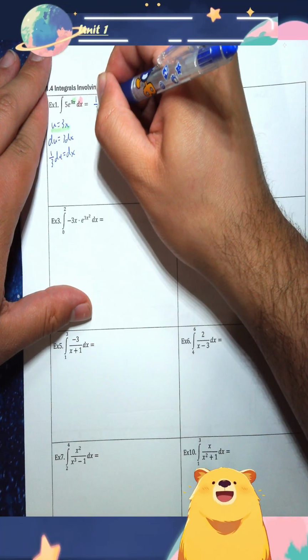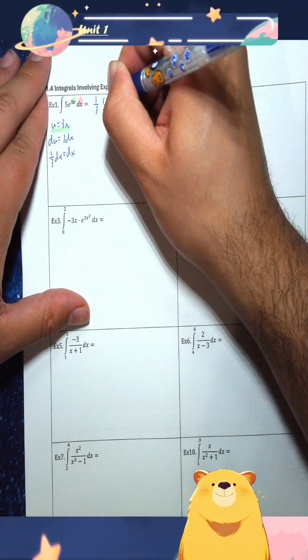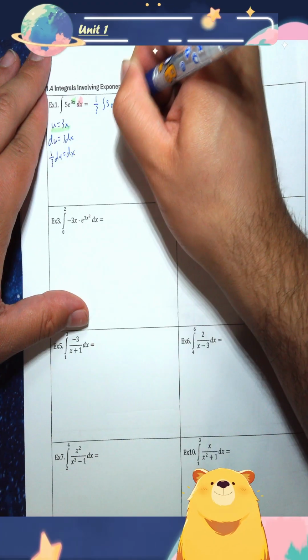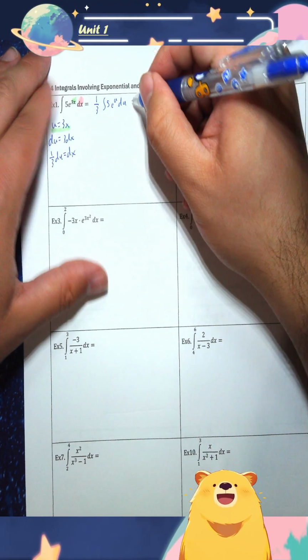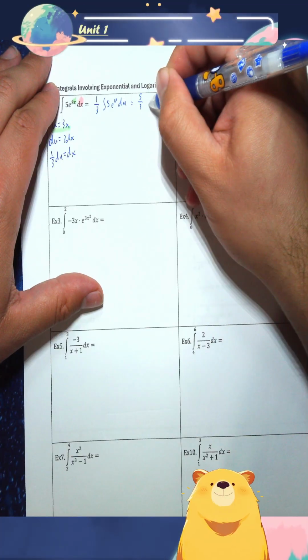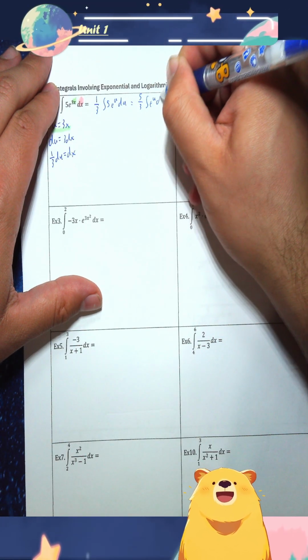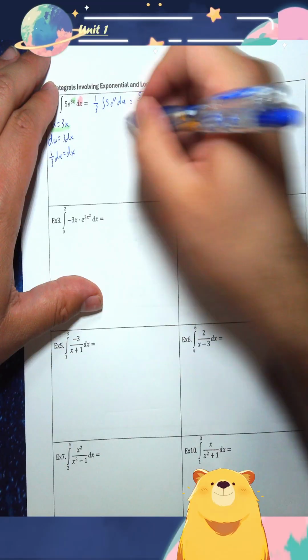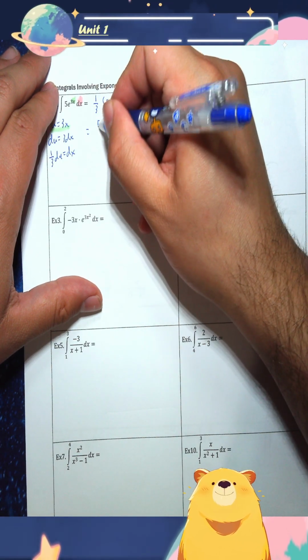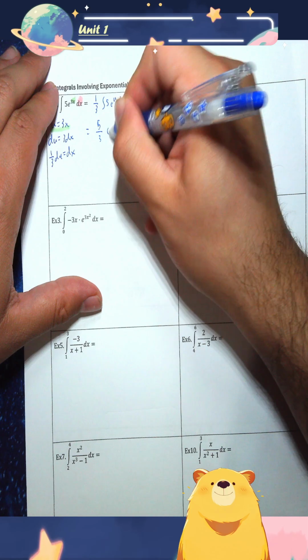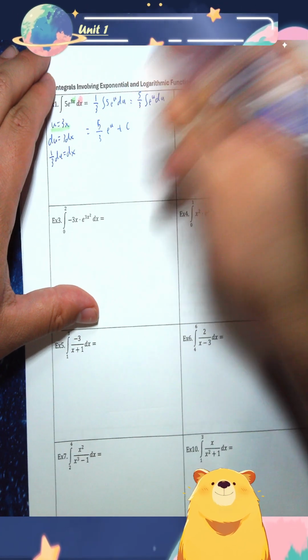So we have 1/3 integral 5 e^u du. And actually, I could technically take out the 5 as well: 5 over 3 integral e^u du. And that becomes e^u plus C, and then plug back in the u.